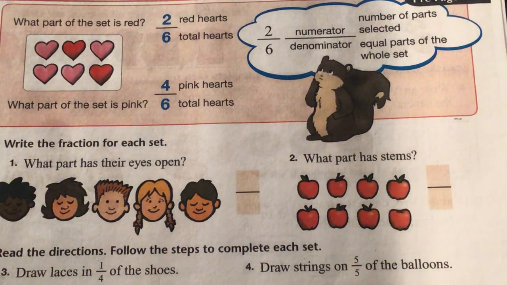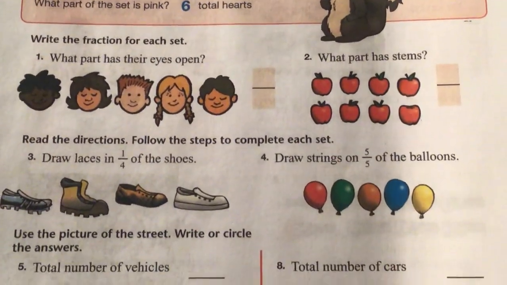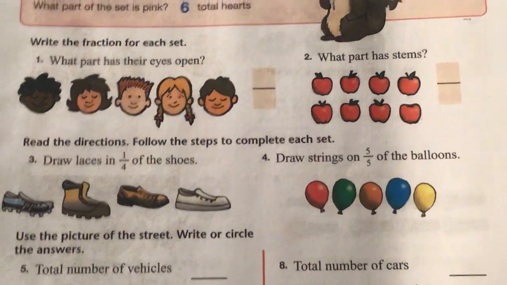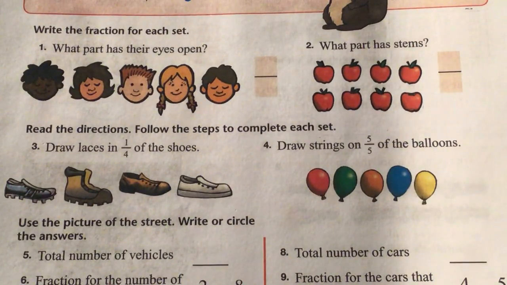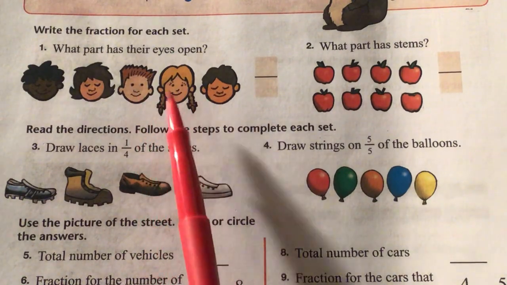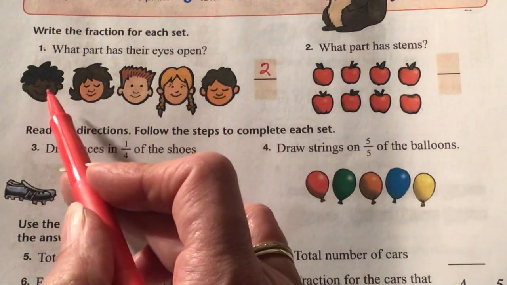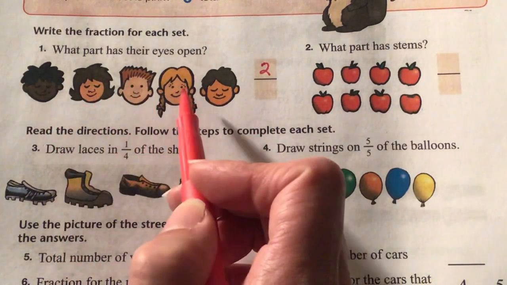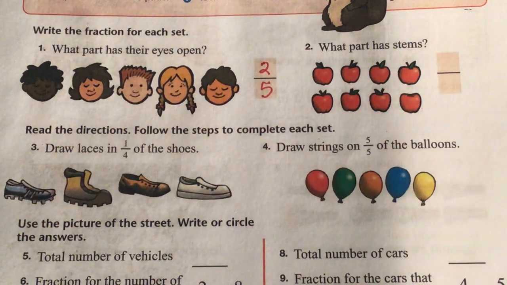So let's do some here in number 1. We have a group of students, and we want to write a fraction for each set. So what part of these students has their eyes open? We'll look here, right? We have 1, 2 have their eyes open. So 2 is our numerator. How many total kids are there? 1, 2, 3, 4, 5. So 5 is our denominator.